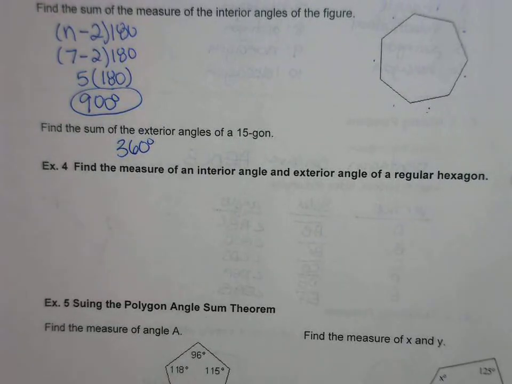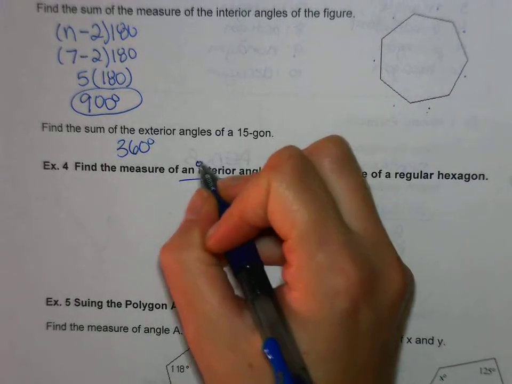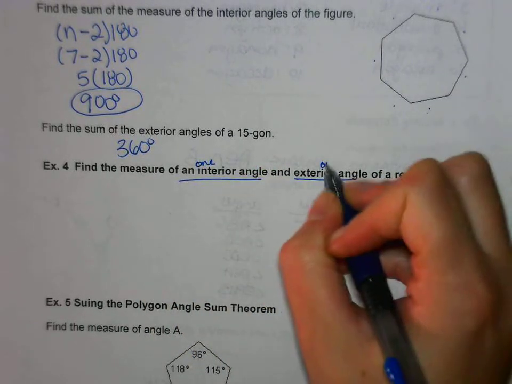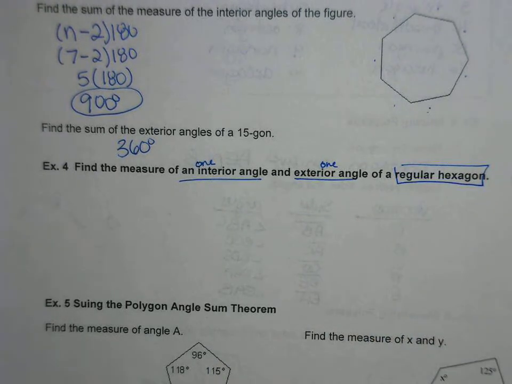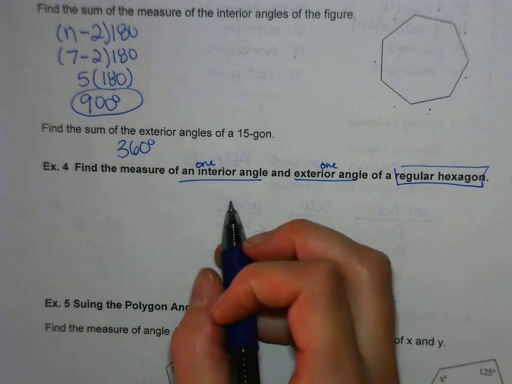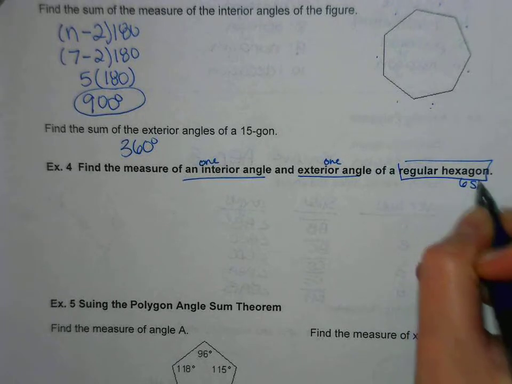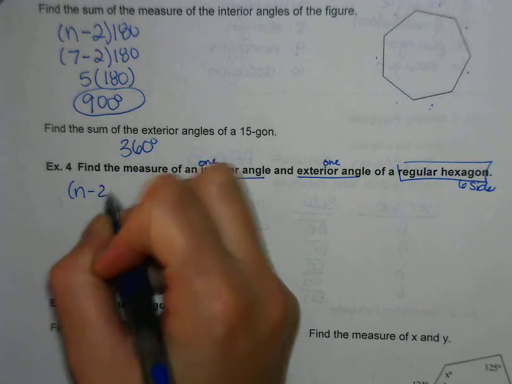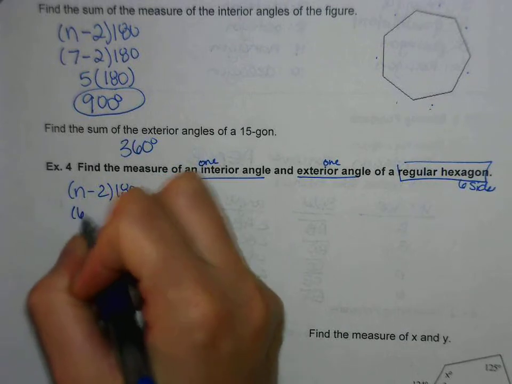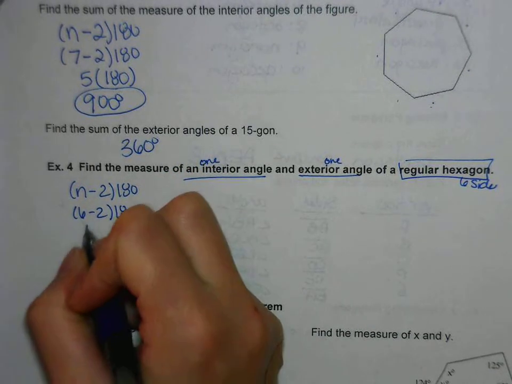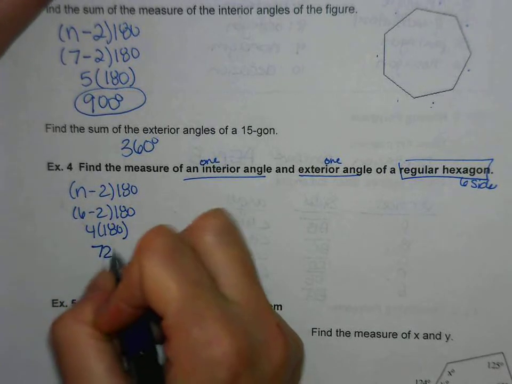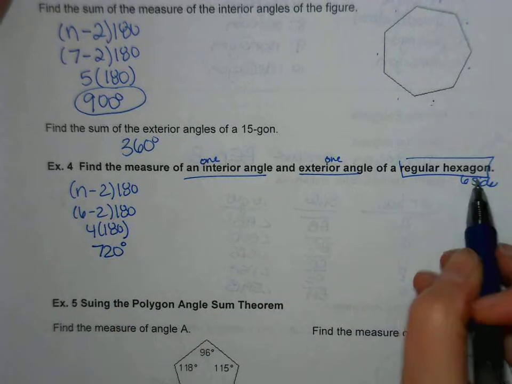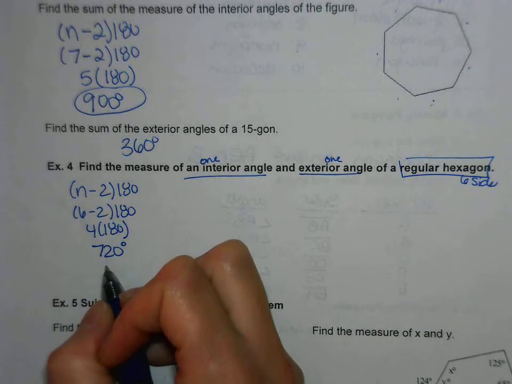So let's find the measurement of one interior angle and one exterior angle of a regular hexagon. Remember, regular means we have same side lengths and same angles. So first let's look at the interior angles. Regular hexagon has 6 sides. So to find my interior angles, I'm going to do 6 minus 2 times 180. So 4 times 180 is 720 degrees. So all my 6 angles added together in my hexagon will be 720 degrees.